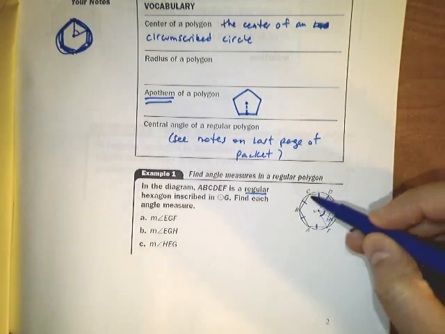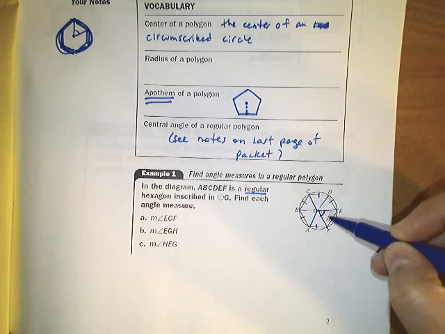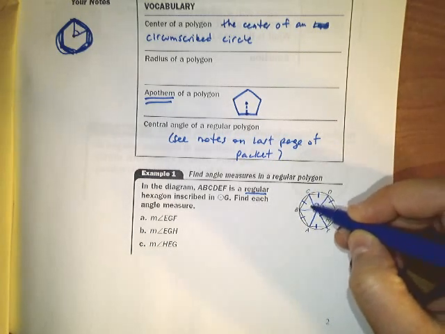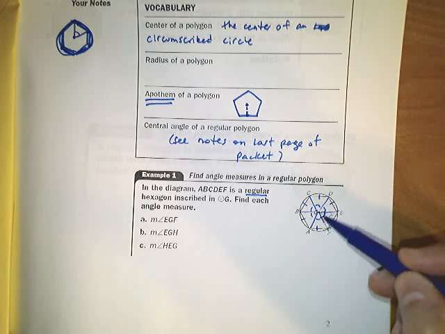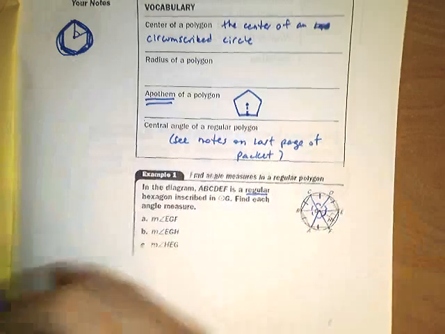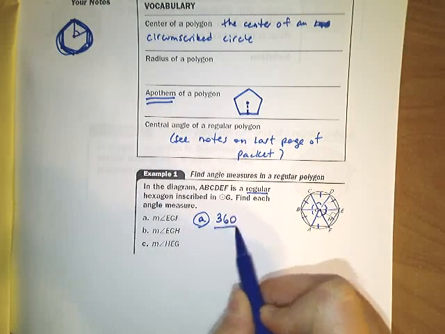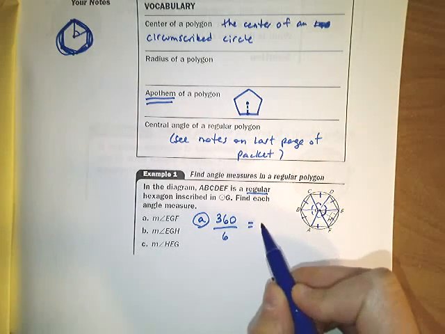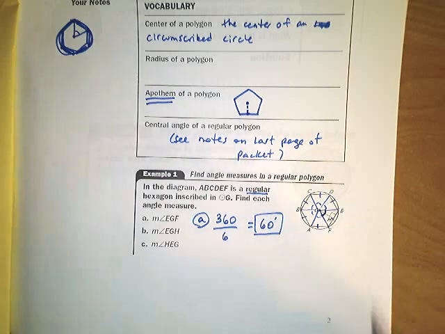If I drew in all the radii all the way out like so, you'd see we'd have 1, 2, 3, 4, 5, 6 equal sections, and each one of these angles is your central angle. They're asking you to find angle EGF, which is this central angle right here. So for part A, because it's a central angle, I'll just take 360 and divide by 6, and I'll get 60 degrees for this central angle right here.